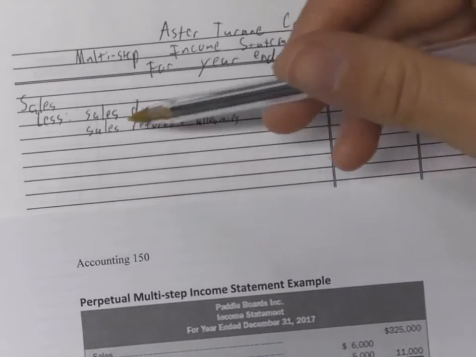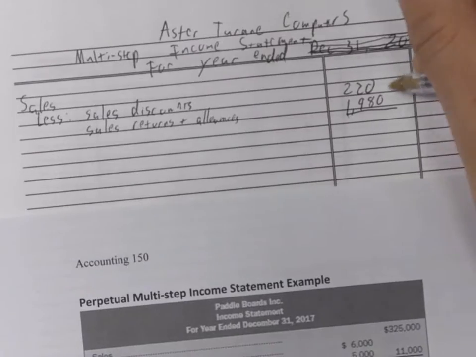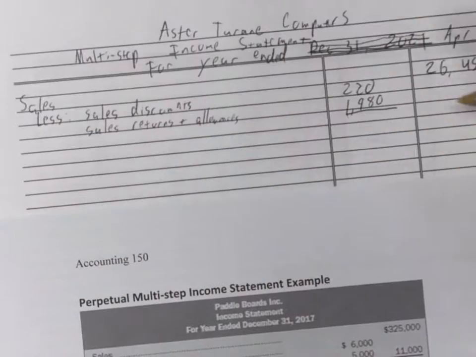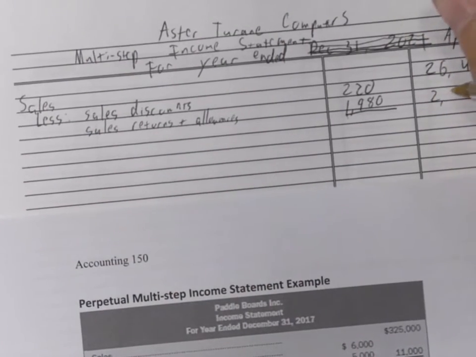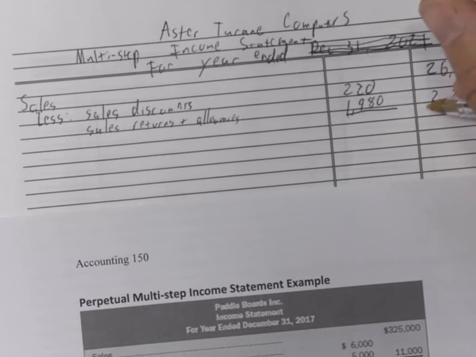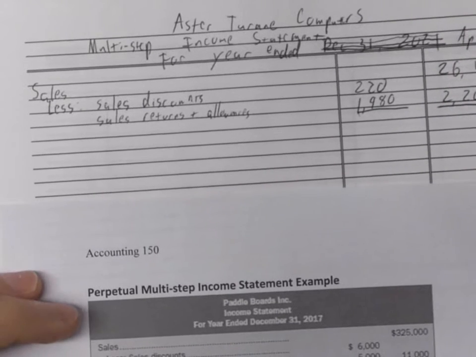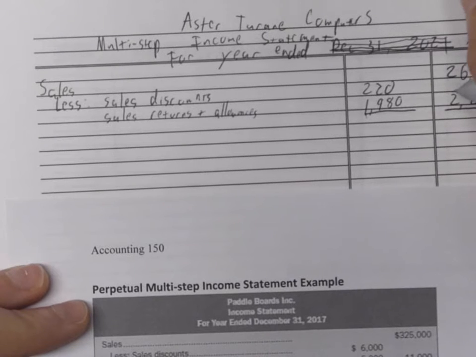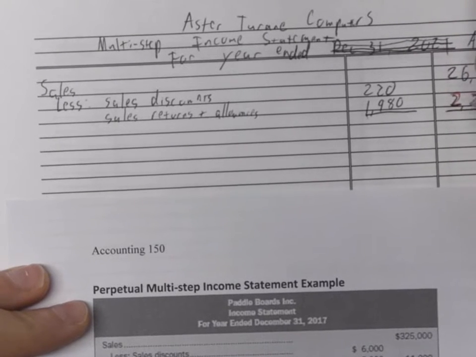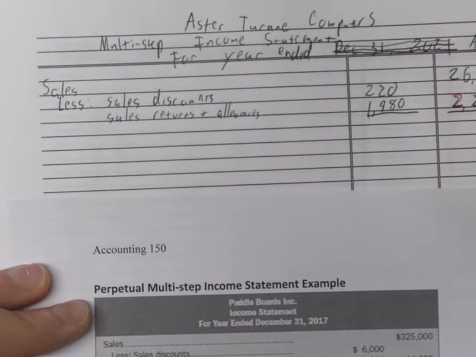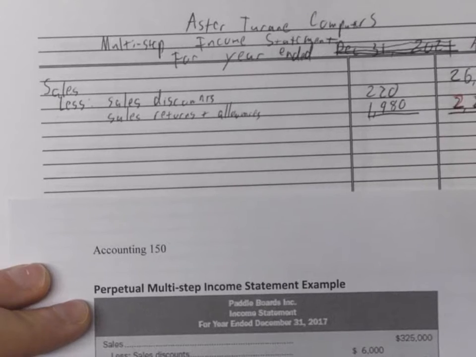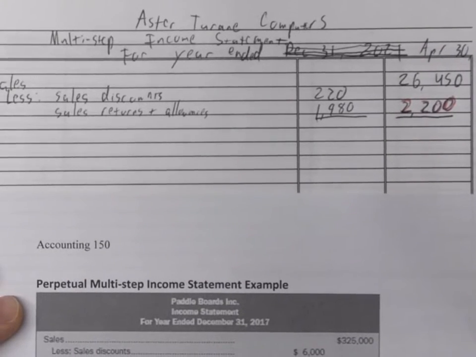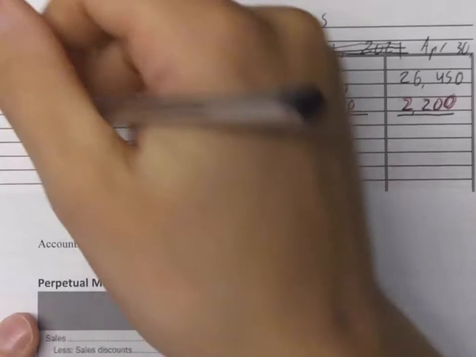We should have then net sales. What are these two added up? If somebody can please do that for me. Thank you. And actually, I should put that here in red because we're subtracting, just to make that clear that we are subtracting this. And we have our net sales.